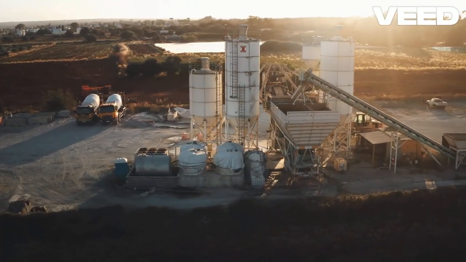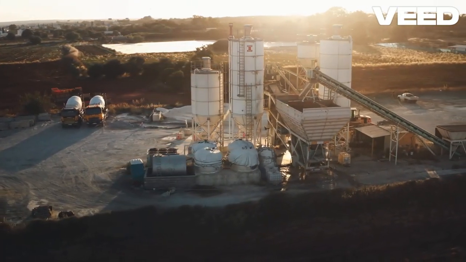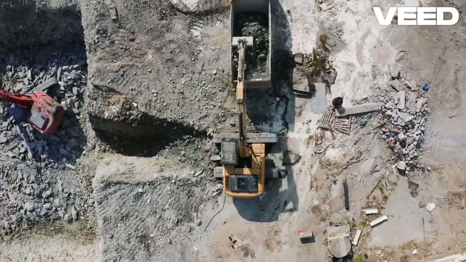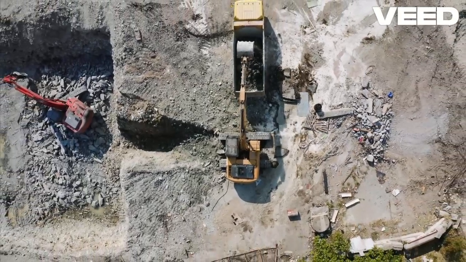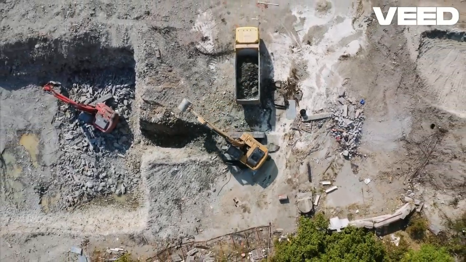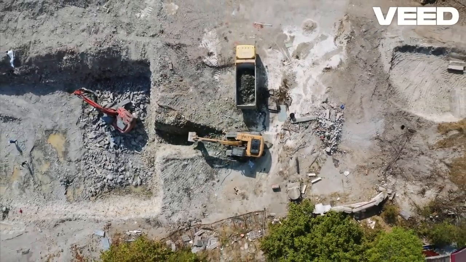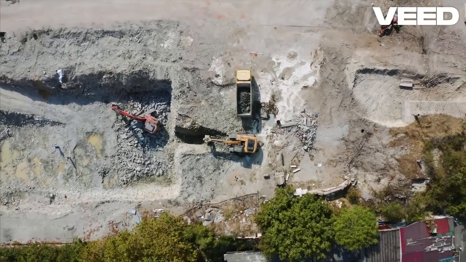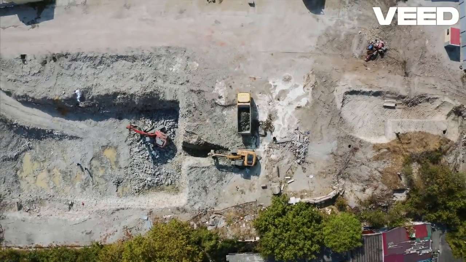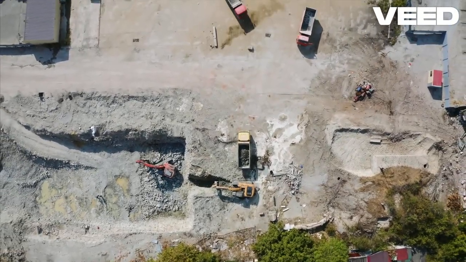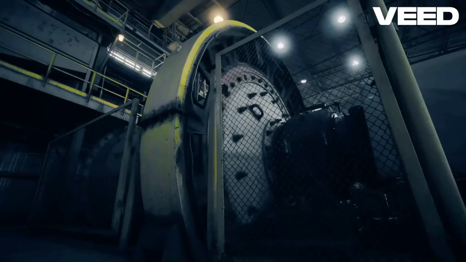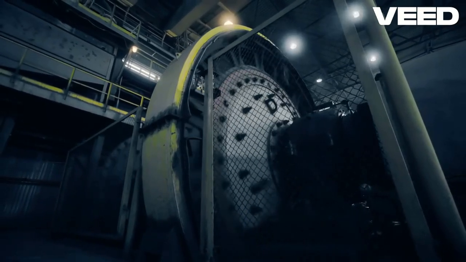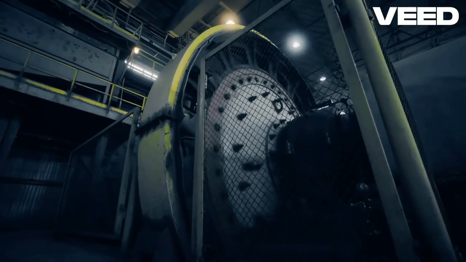Step 4. Clinkering. The calcined mixture is further heated to form a molten clinker, which is then cooled and solidified. Step 5. Grinding. The clinker is ground into a fine powder, known as cement. Step 6. Blending and packaging. The cement is blended with other materials, e.g. gypsum, and packaged for distribution.